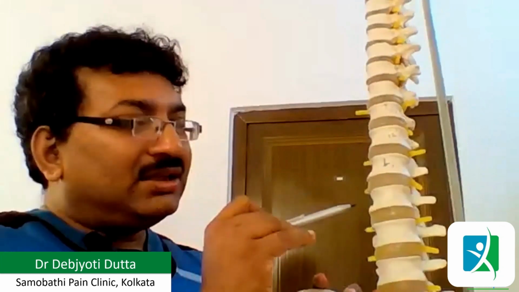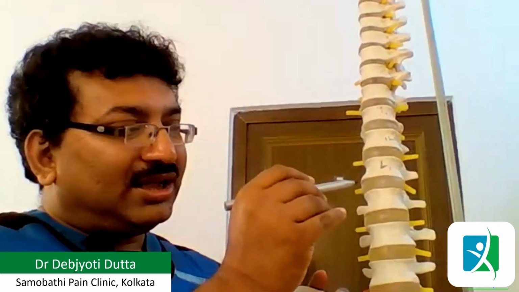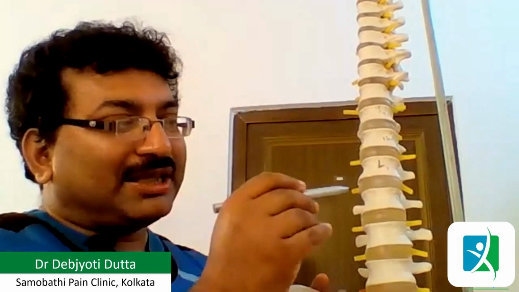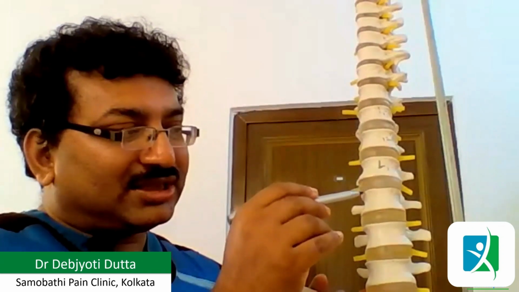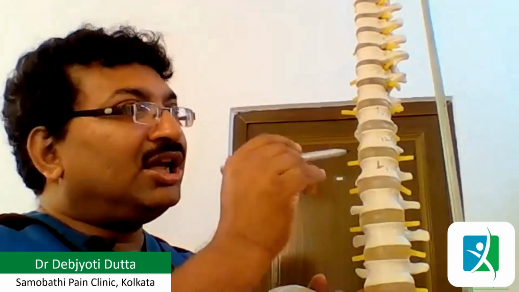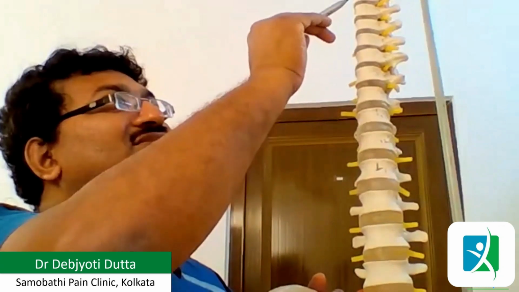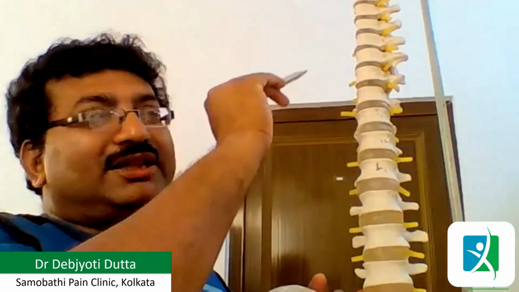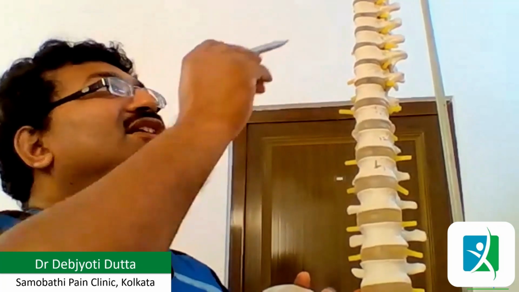So, in this area, as in the class on the anatomy of the sympathetic nervous system, the sympathetic chain starts slightly towards the posterior side, like in the stellate, where you give the injection at the junction of the transverse process and the vertebral body.